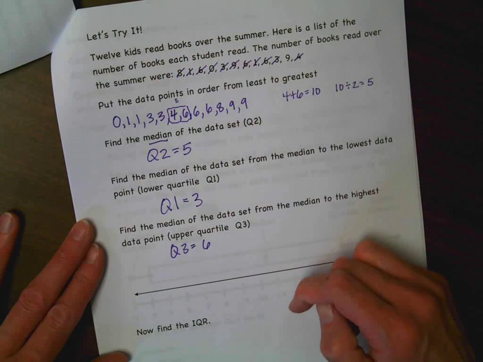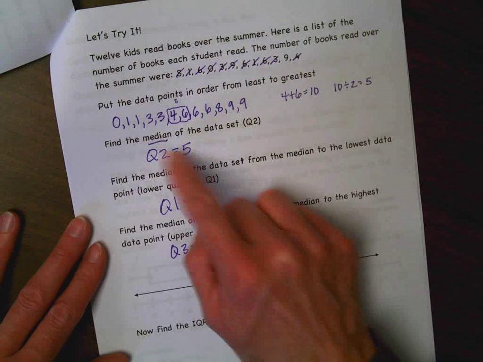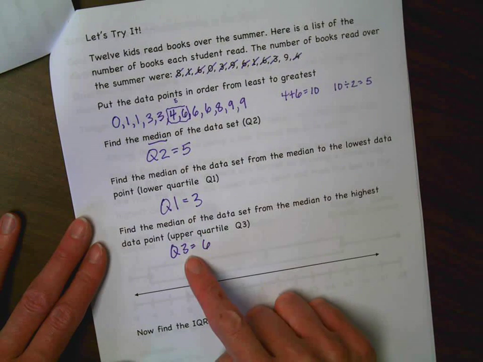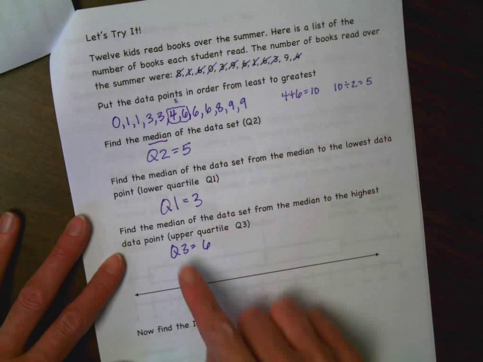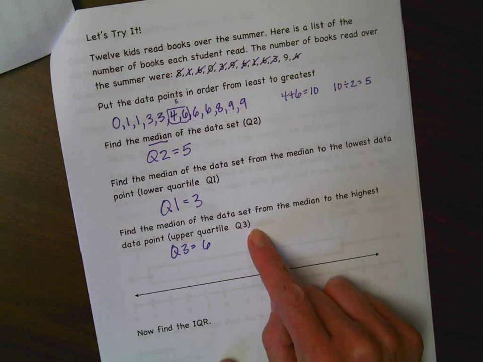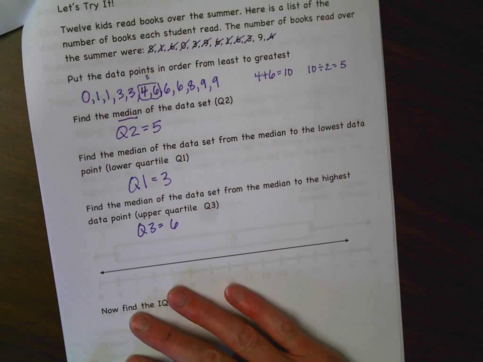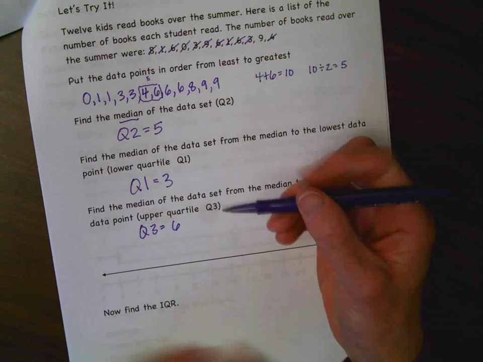Okay, so now we know all three quartiles. We have quartile 1, which is 3, quartile 2, which is 5, which is the median, and quartile 3, which is 6. And remember, lower quartile is quartile 1, and upper quartile is Q3. Okay, so that's how we remember them. All right, so now our job is to draw it on here.